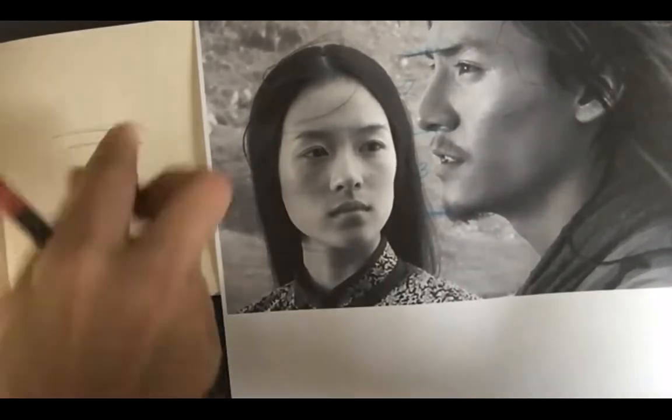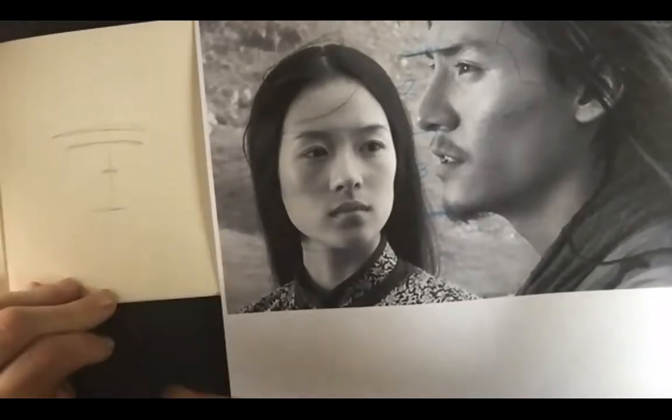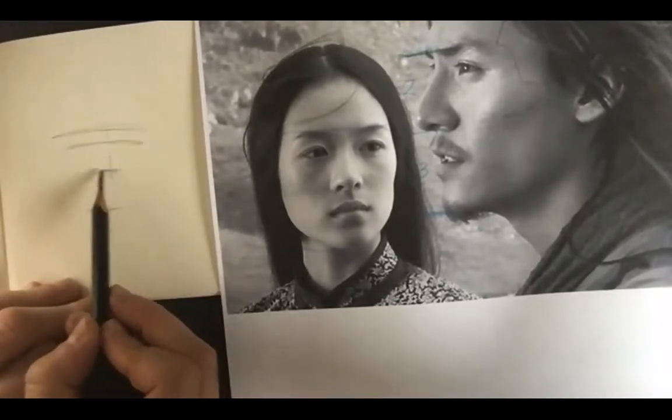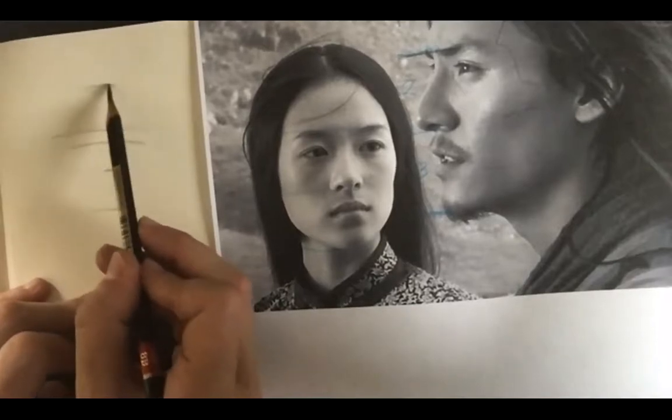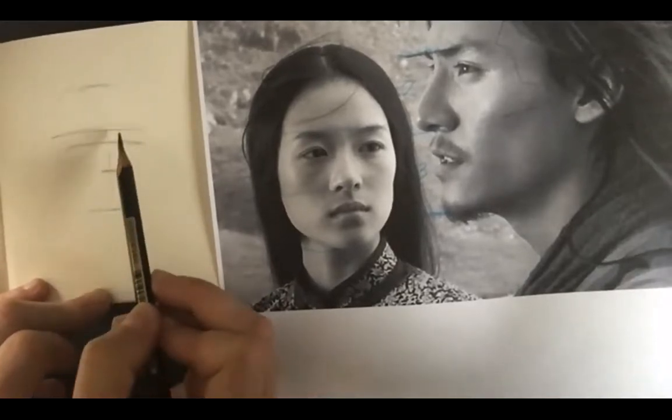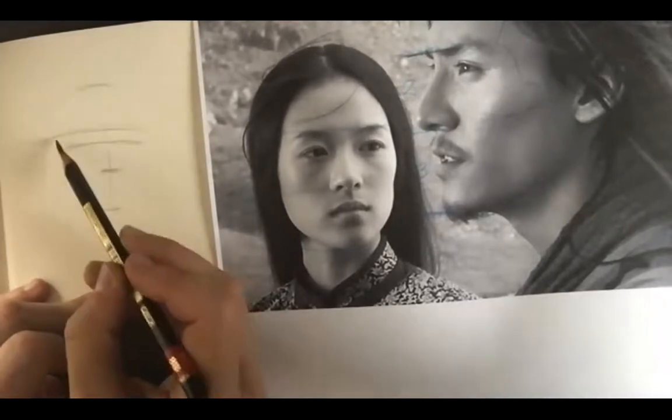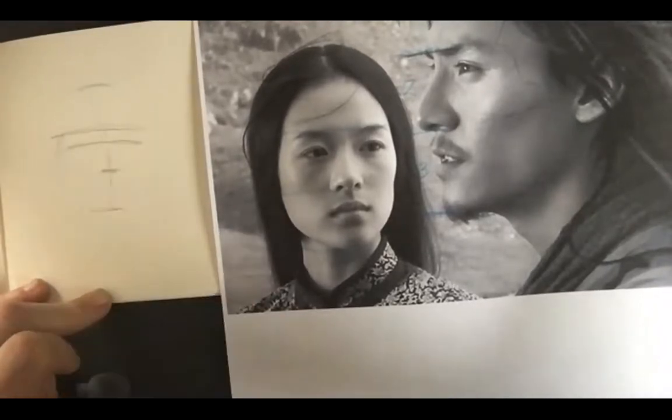And again, you don't necessarily have to start out that way, but at this point it could be anybody. It could be literally any person in the world who would have this basic structure, as long as they're an average adult.